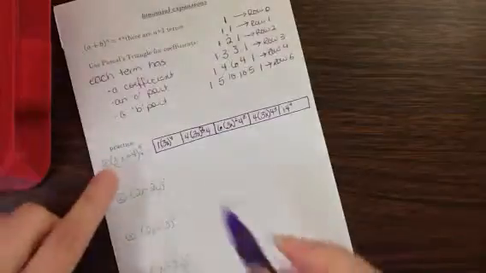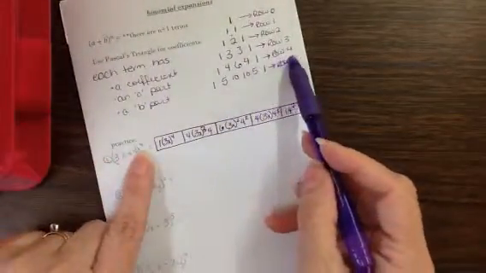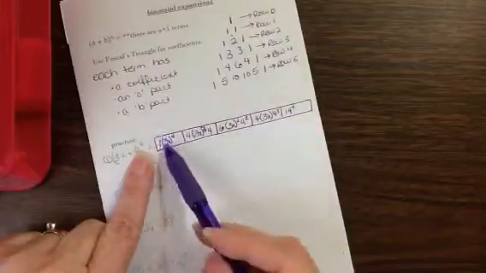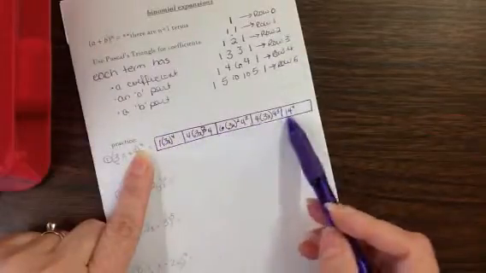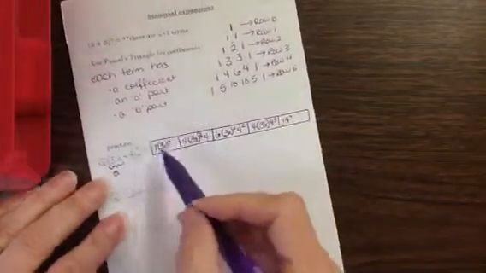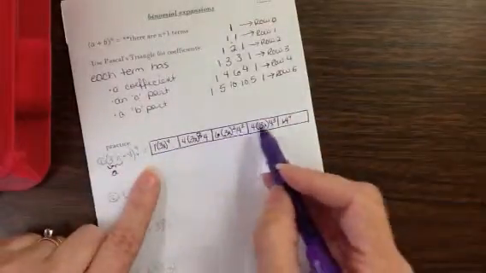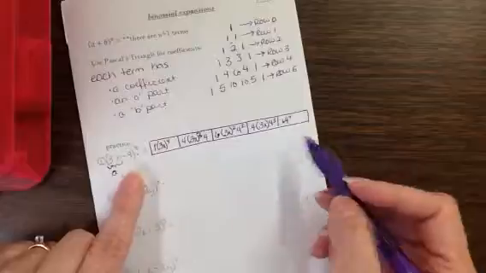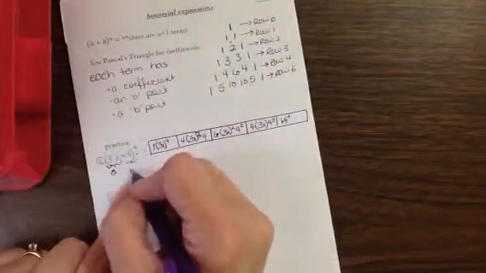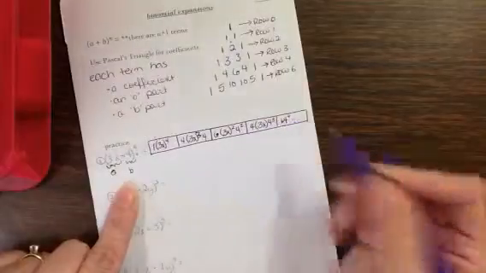Okay, so again, 3 parts. The coefficient comes from the row. 4th power, 4th row, 1, 4, 6, 4, 1. The next one comes from the A part. This is the A part. And then we start at the power and go down. So we have 4, 3, 2, 1, none. And then this is our B part. And that gives us none, 1, 2, 3, 4.